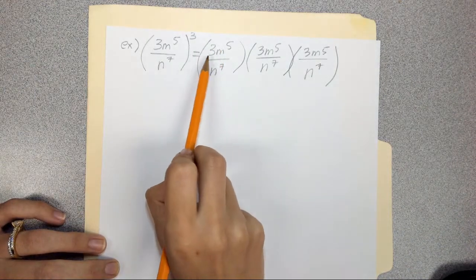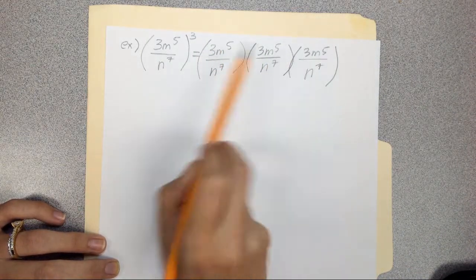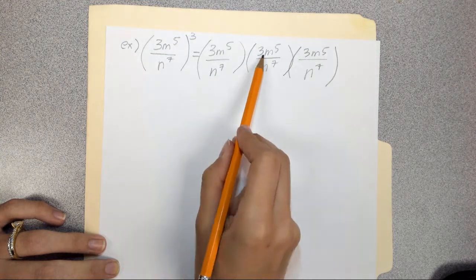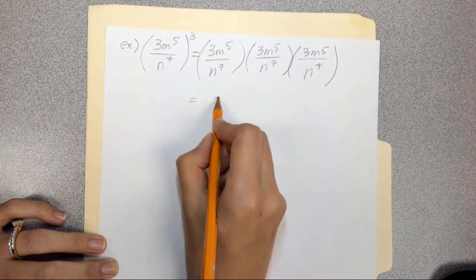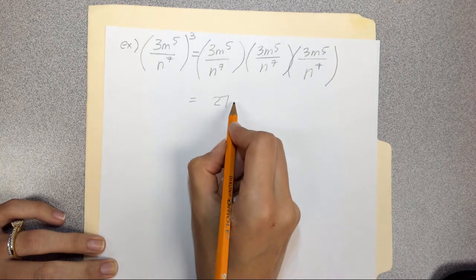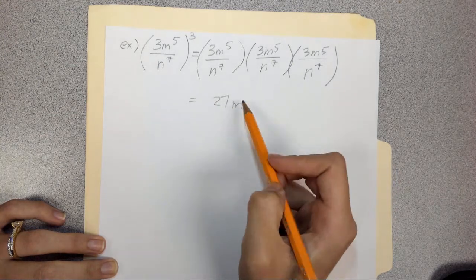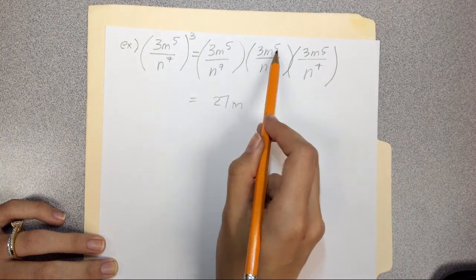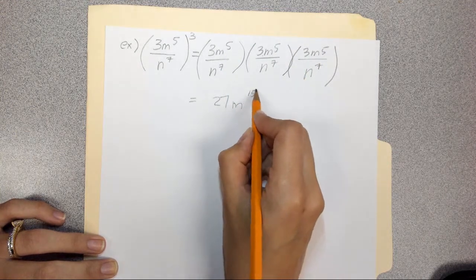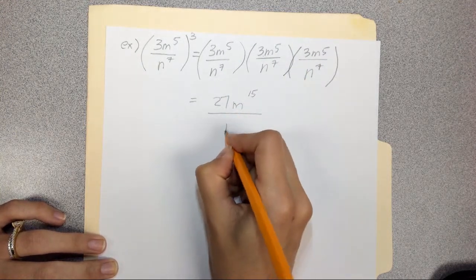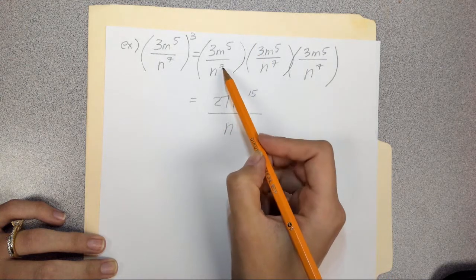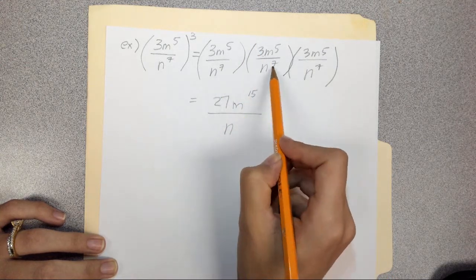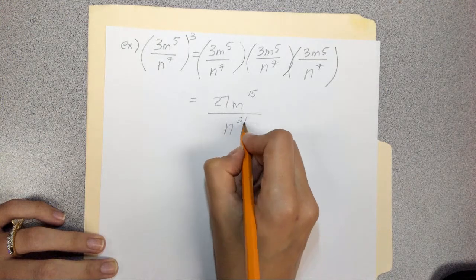I'm going to multiply my numbers together. 3 times 3 is 9, times 3 is 27. For the m's, I'm going to add the exponents together. 5 plus 5 plus 5 is 15. And for the exponents of the n, I have 7 plus 7 plus 7, which is 21.